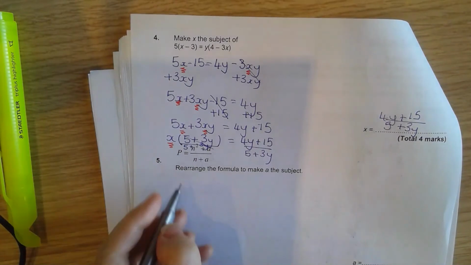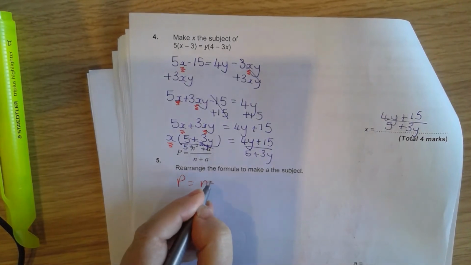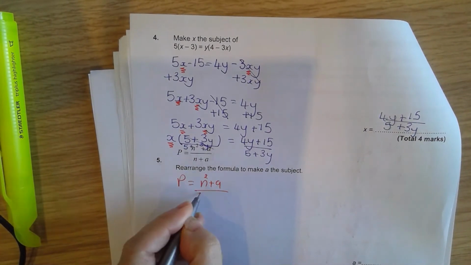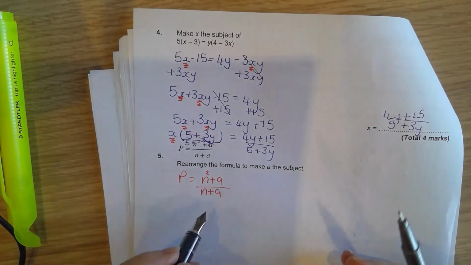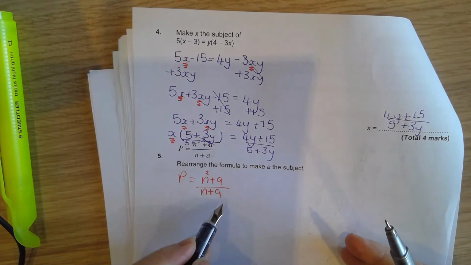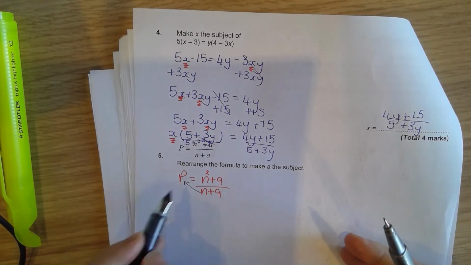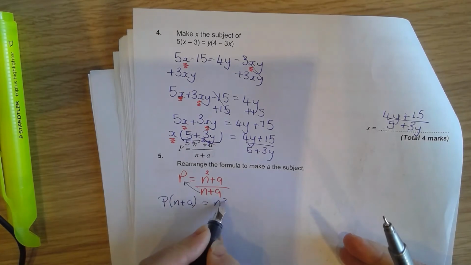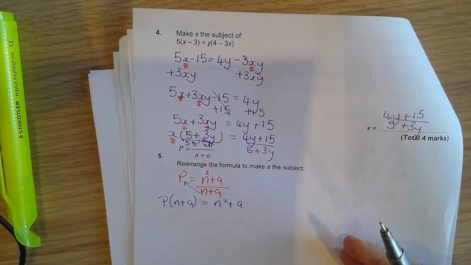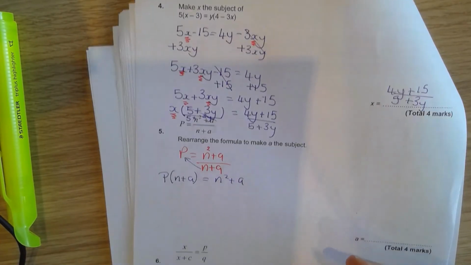For this question, I'll just write it out because we ran out of space before. There we go. Question number 5. I have a fraction and a denominator. So what we do is we cross multiply, and it will appear on the other side, which is good to remember. We are now going to expand the brackets.